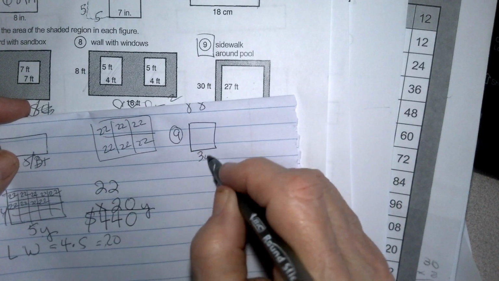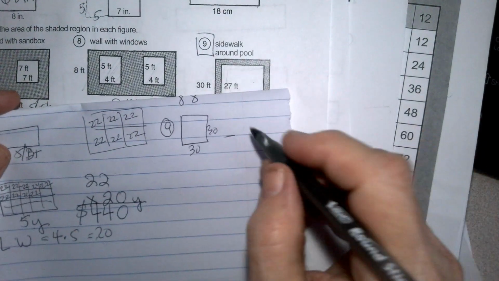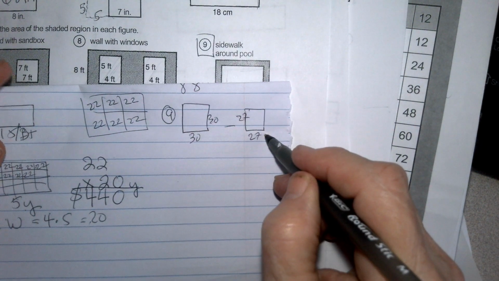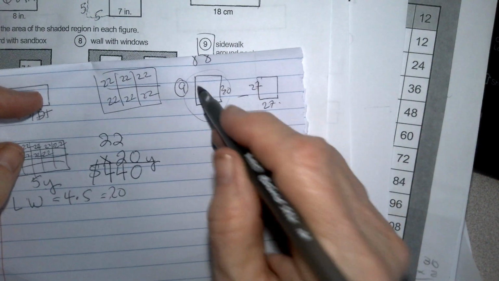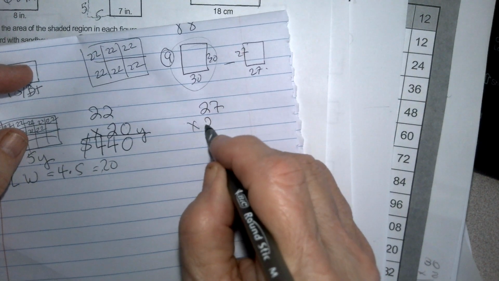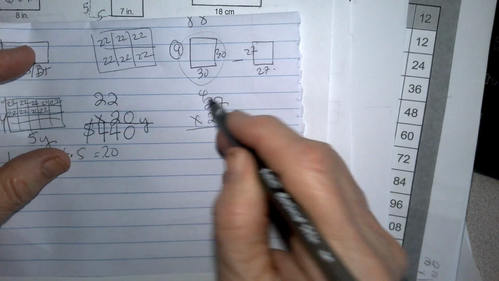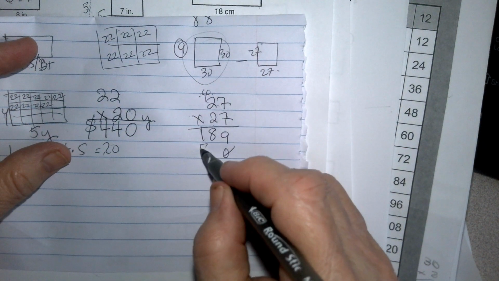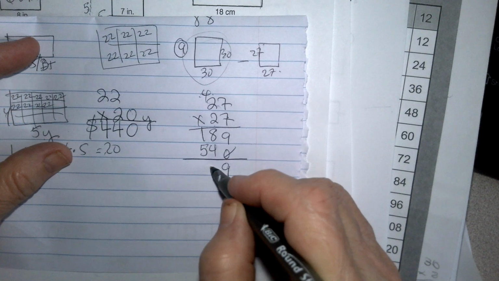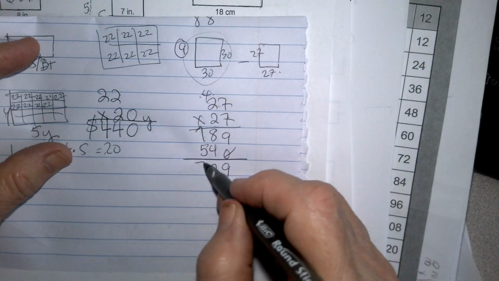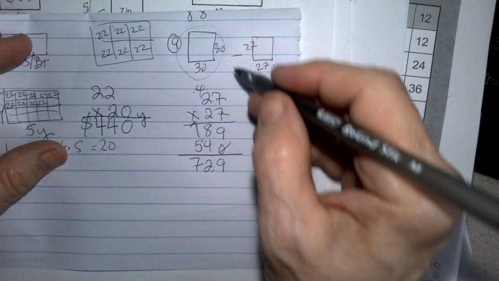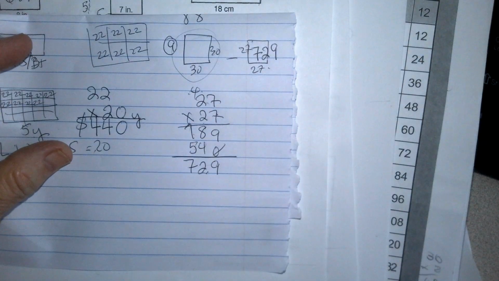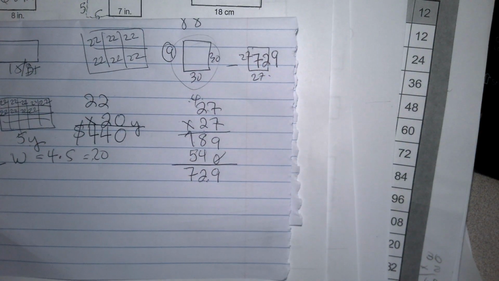to get the shaded, your large dimension minus the smaller one, which is a 27 by 27. And I'll at least help you multiply 27 times 27. This one you can probably figure out in your head. So 27 times 27 is going to be 14, 15, 16, 17, 18. And then 2 times that is. All right, so this one here, and you'll have to multiply it yourself, but at least I've got that answer, is 729.